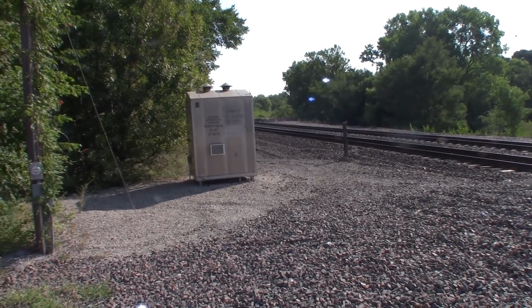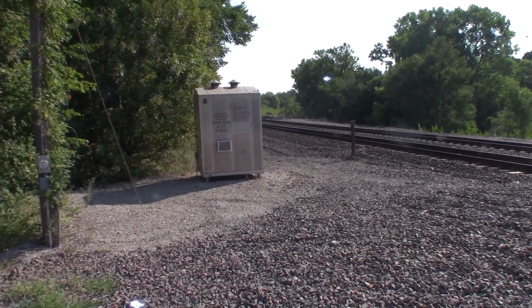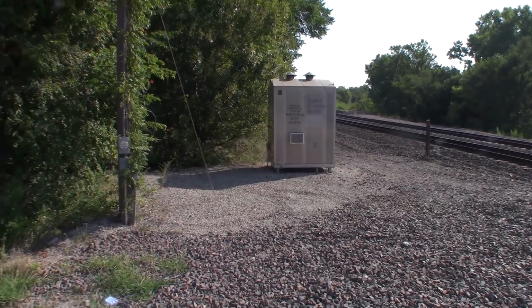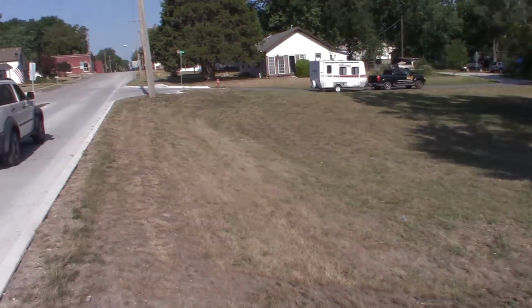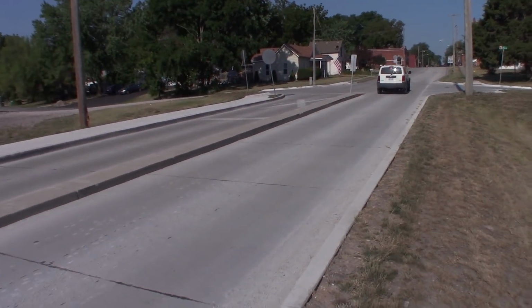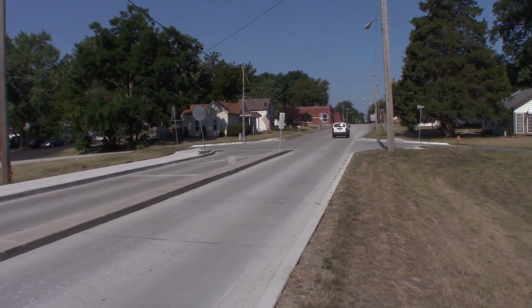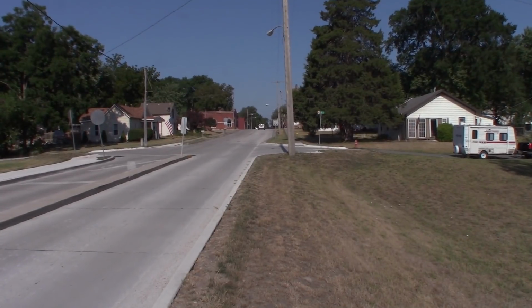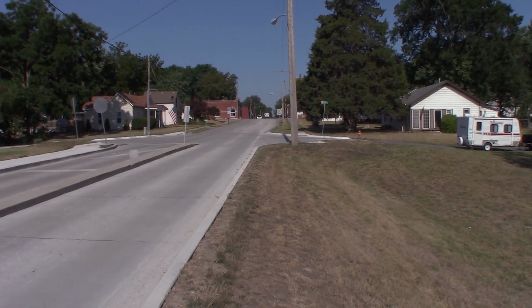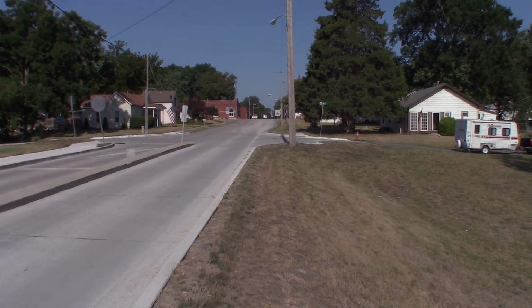Okay, this is Edgerton, Kansas, and this is at the beginning of the film In Cold Blood. This shot right here is seen. You can see this house in the background, and you also see this telephone pole with a sign that says Edgerton on it.